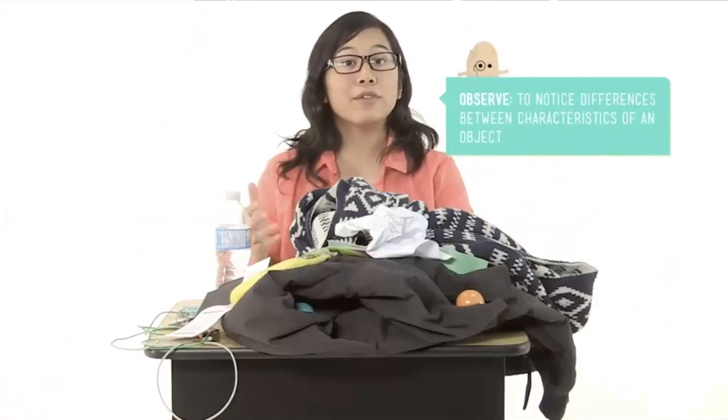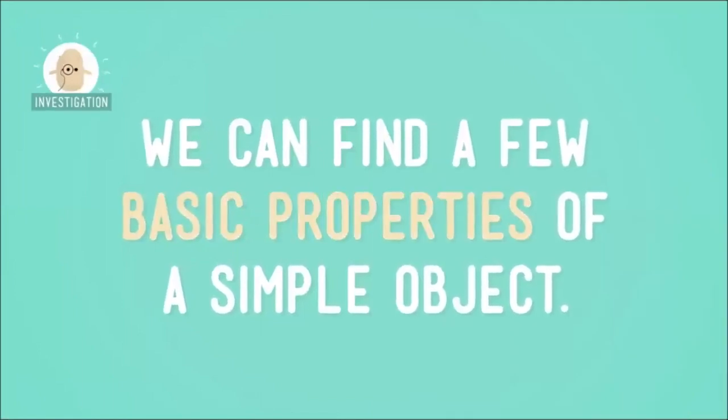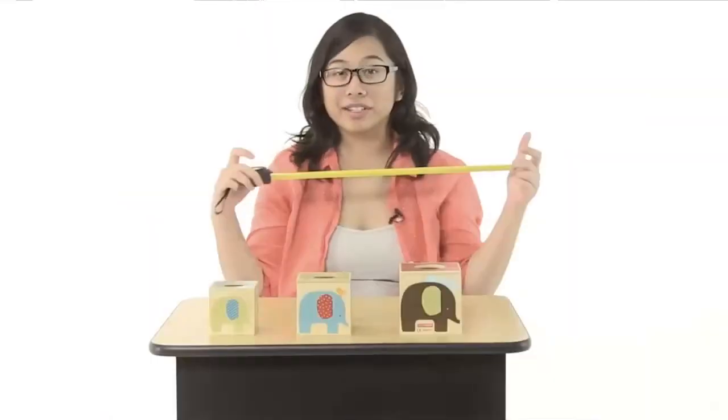This means that they have differences that are big enough to notice. For instance, I'm currently observing that my desk is messier than it was 5 seconds ago. And to round it out, properties of matter are also able to be measured. That is, we can compare objects to each other. But instead of just looking at them and getting a general idea of how they compare, we measure them by using tools that give us values or numbers. Now, let's put all of these ideas to work by demonstrating how we can find a few basic properties of a simple object. Let me grab my measuring tape.